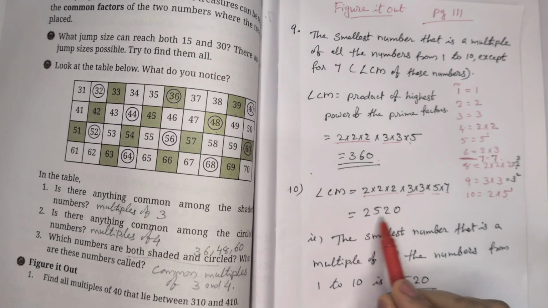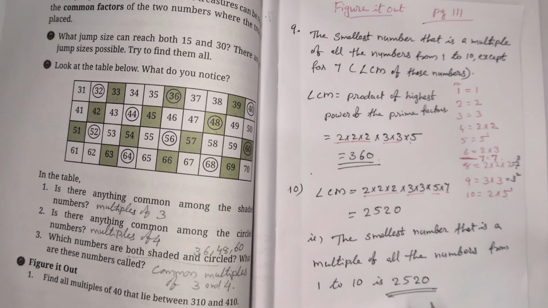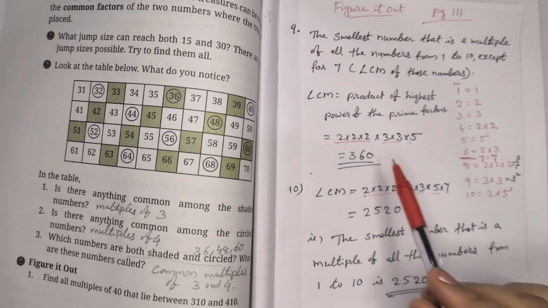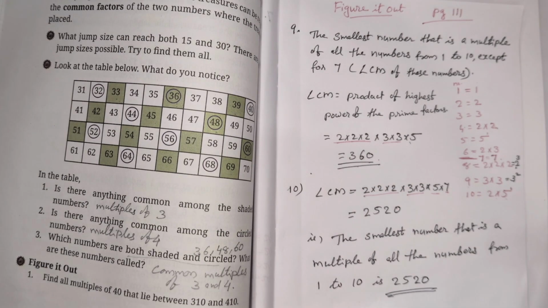Till here it was 360, and now we are multiplying that answer with 7. We will get 2520. So the smallest number that is a multiple of all the numbers from 1 to 10 is 2520. This is the 10th one's answer. Here, without that 7, that means 360, is the LCM of all these numbers from 1 to 10.